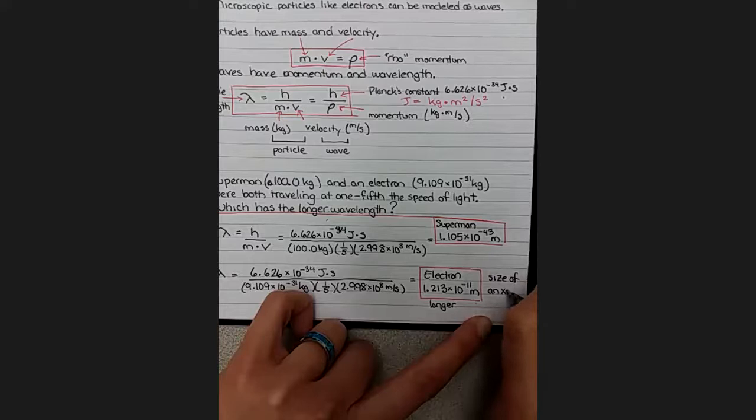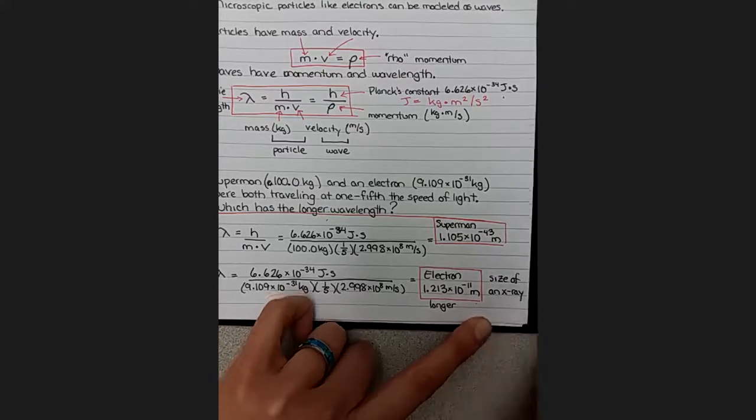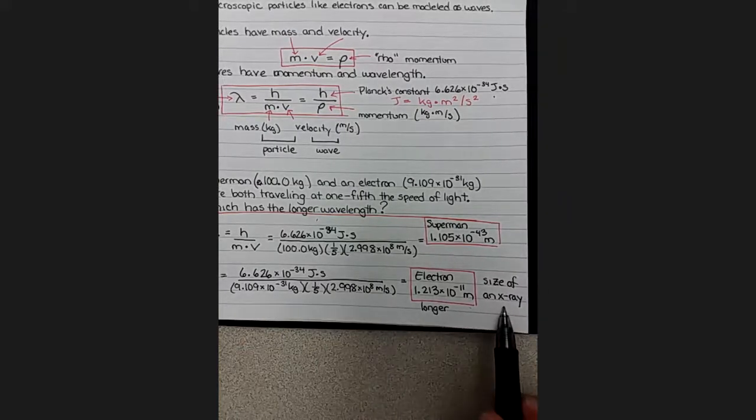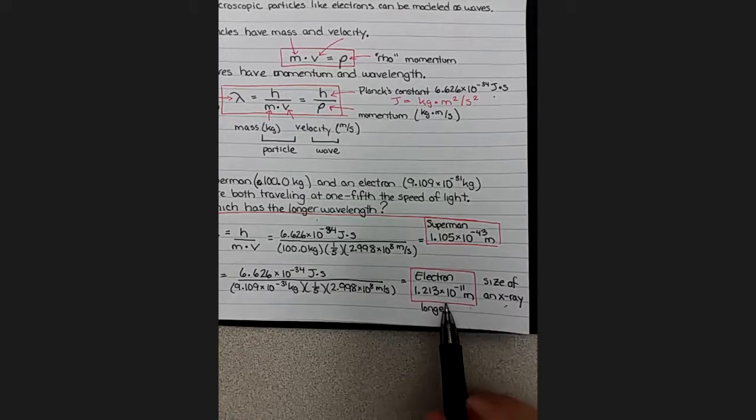It's about the same wavelength as an X-ray. So that means that when we try and model an electron as a wave, we're actually pretty successful. It's about the same size as a wave that we're able to reproduce in a laboratory. So we can use X-rays to study electrons because they're about the same size.